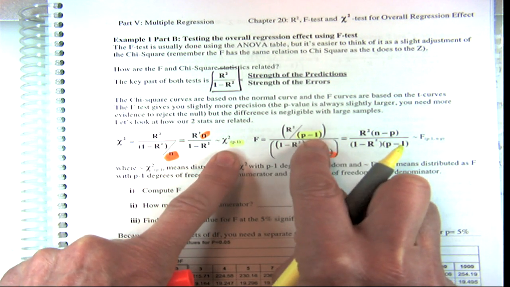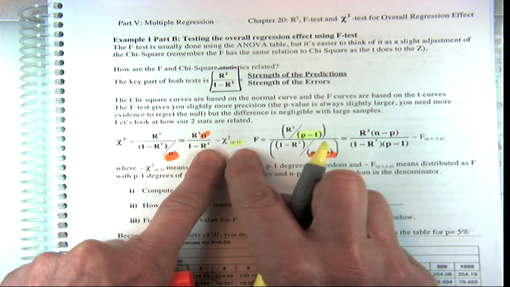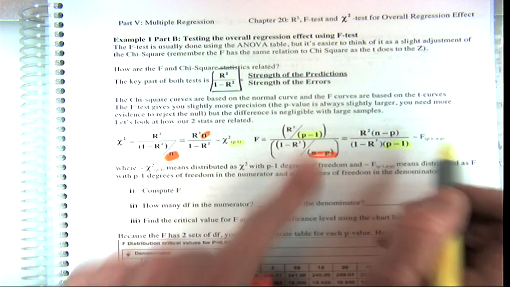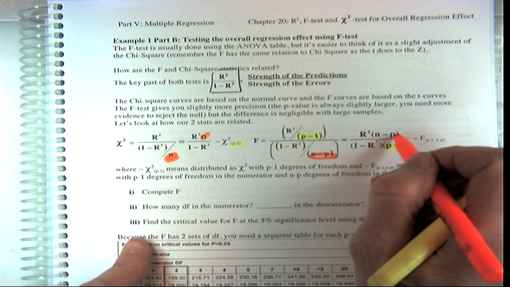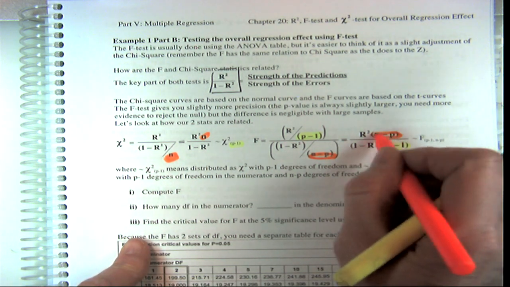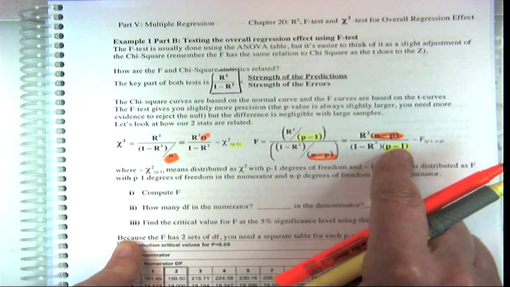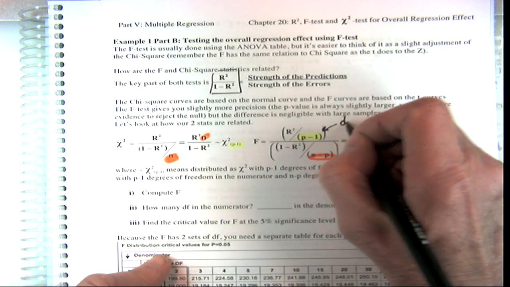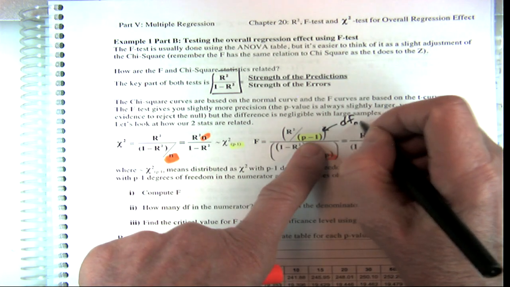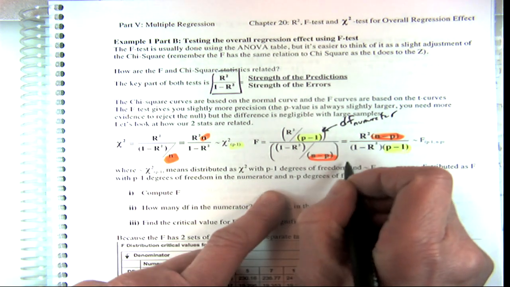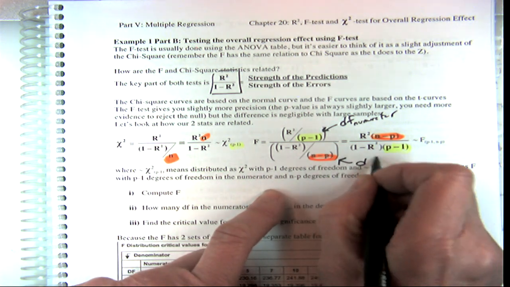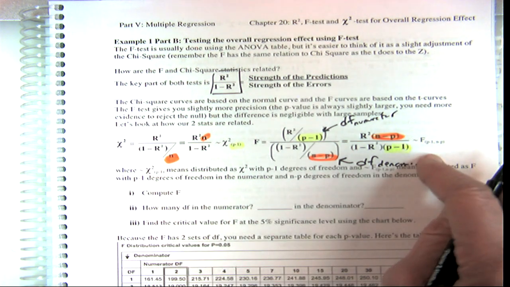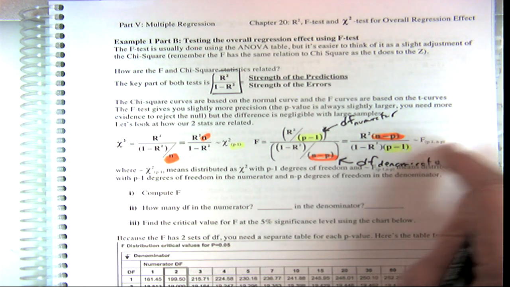But this has this p minus 1 here. And we don't have it. So where does that end up when we simplify? It ends up in the denominator. And this ends up in the numerator, making things really confusing, right? That makes them confusing. But this right here is always the degrees of freedom for the F for your numerator, like we talked about. And this right here is the degrees of freedom for the denominator. And they get switched here when you simplify, but don't worry about that.